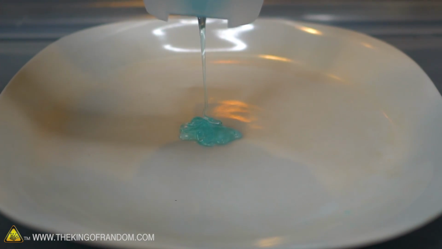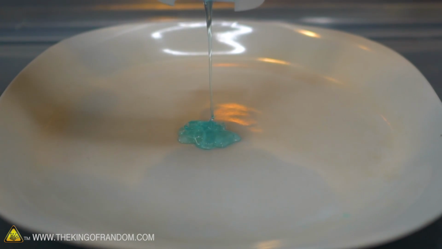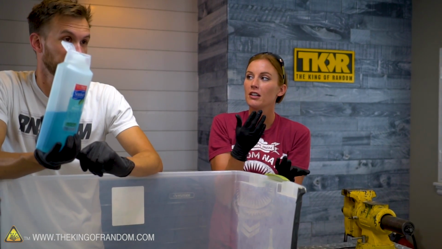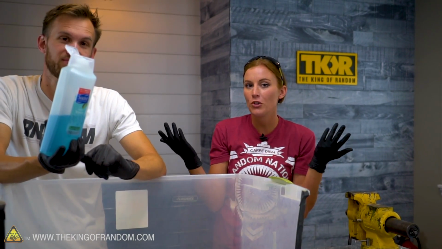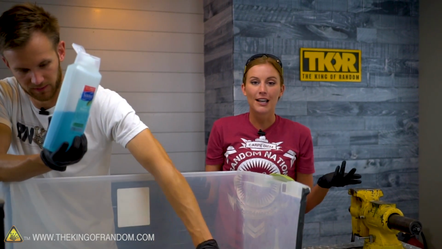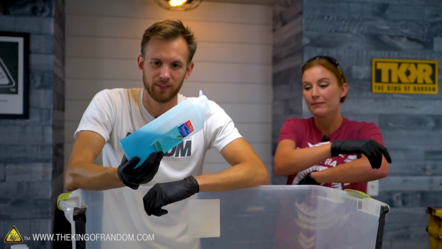I don't know if you guys have ever had this happen before, in the restroom when you go to pump the soap and it'll actually... I've had this happen in my hands before, just by accident. So you may have seen this before, and you'll be like, oh yeah, I know what you're talking about, but it's actually really, really cool when you understand the science behind it.